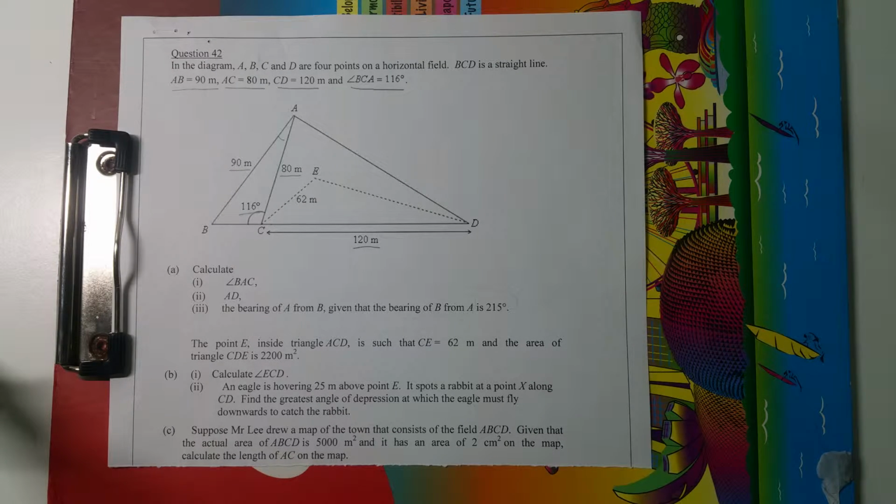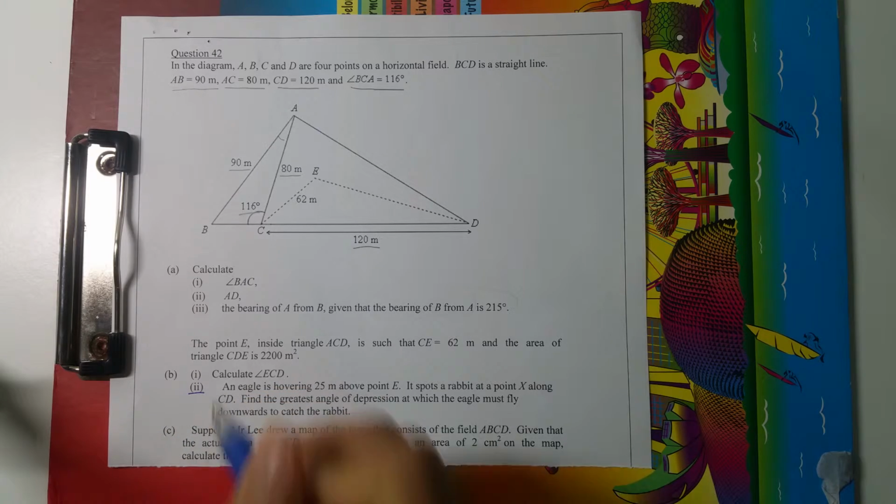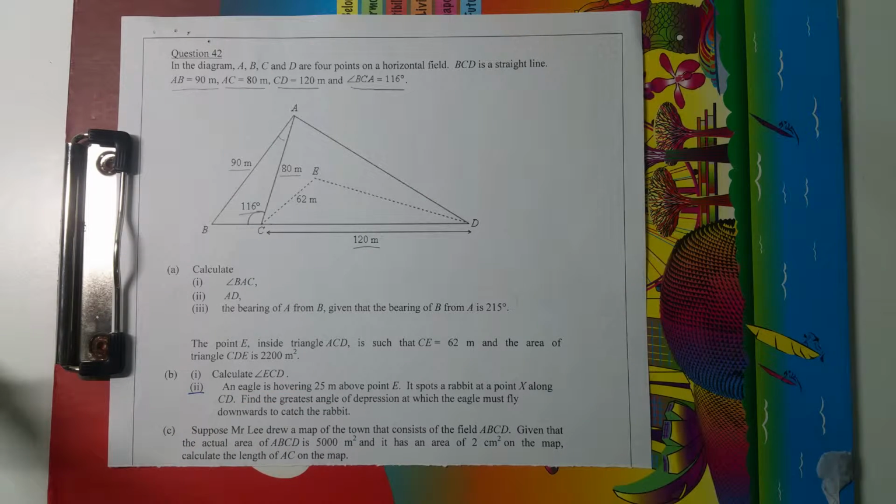Question 42, B, Part 2. Read the question. An eagle is hovering 25 meters above point E. Since the eagle is above point E, this is a three-dimensional question.